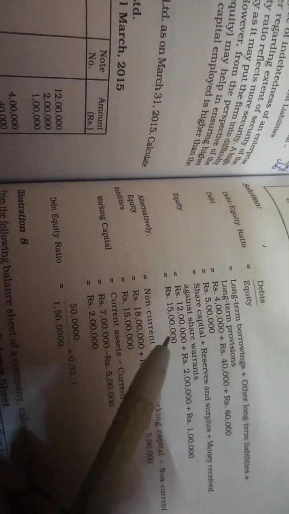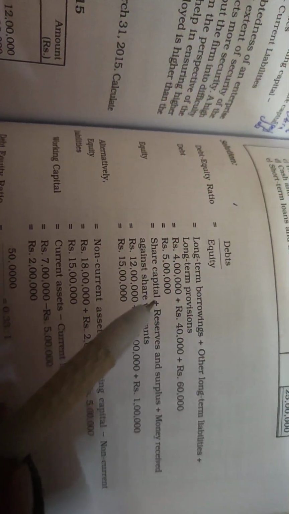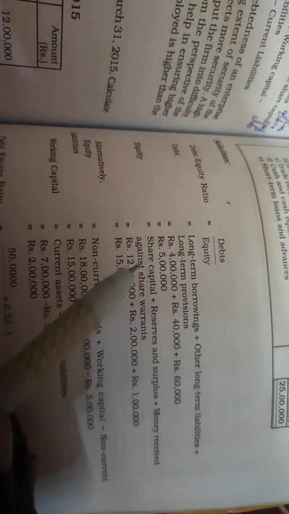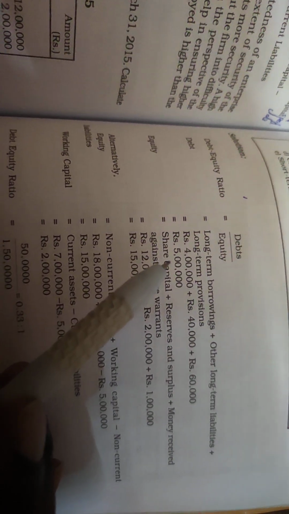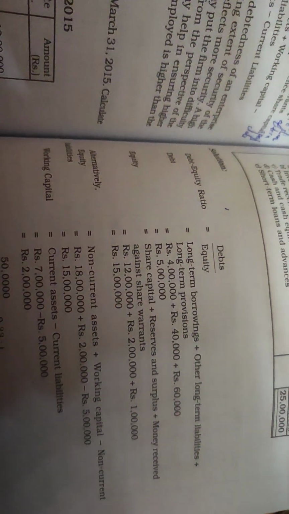So debt is equal to, what is the formula for finding the debt? Here, what is the debt? Which items in the company's debt come? Long term borrowings, other long term liabilities and long term provisions. Then the amounts are written. When we add the amounts, we get 5 lakh.